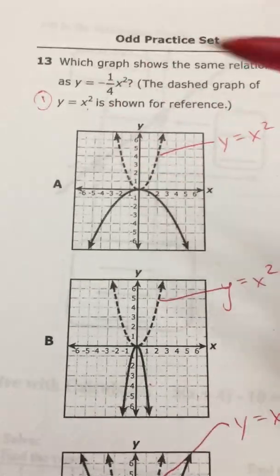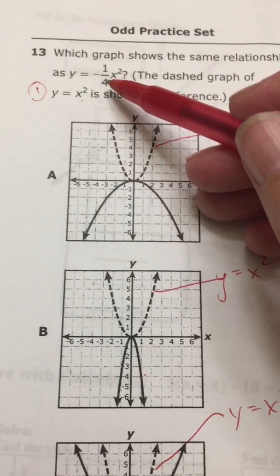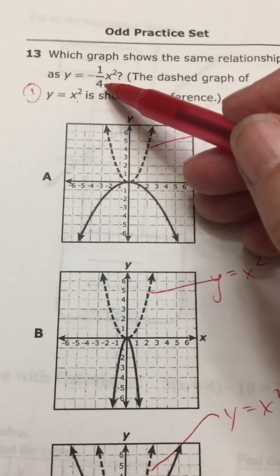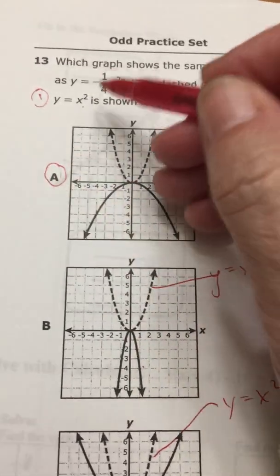Okay, so again, just put it in the calculator and look at the picture. If you know your shortcuts, 1/4 makes it wider. You think a smaller number is going to make it skinnier and smaller, but it doesn't. It does just the opposite. It makes it wider. So A was the right one. And if you just put them in the calculator, you can see that.